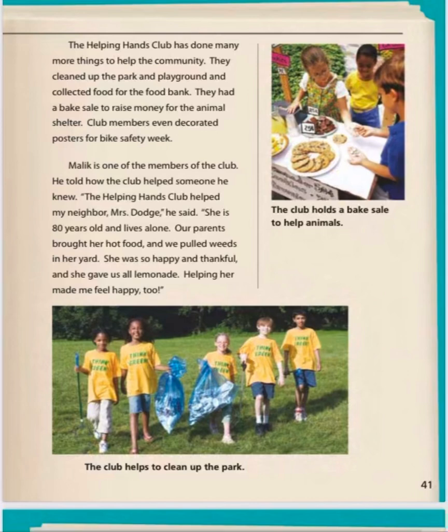Malik is one of the members of the club. He told how the club helped someone he knew. "The Helping Hands Club helped my neighbor, Mrs. Dodge," he said. "She is 80 years old and lives alone. Our parents brought her hot food and we pulled weeds in her yard. She was so happy and thankful, and she gave us all lemonade. Helping her made me feel happy too."